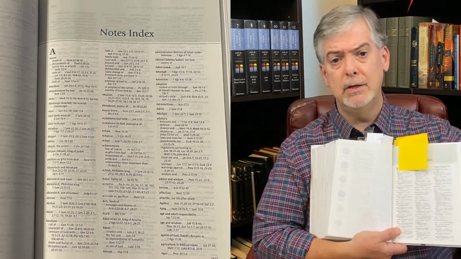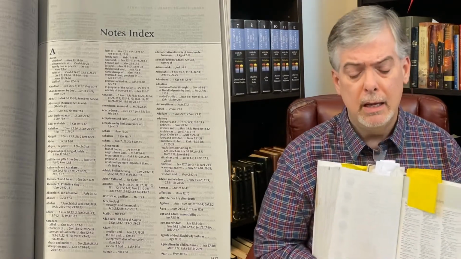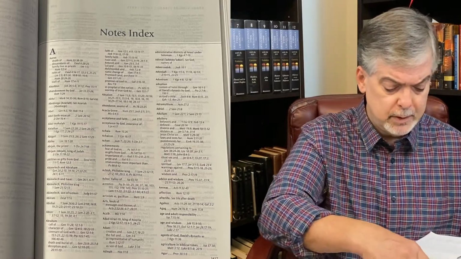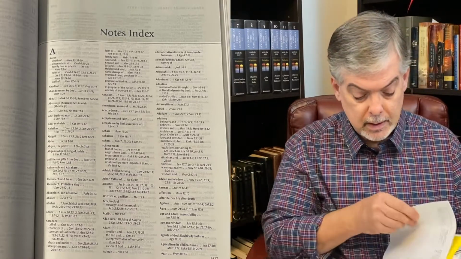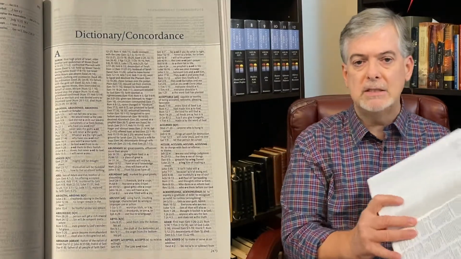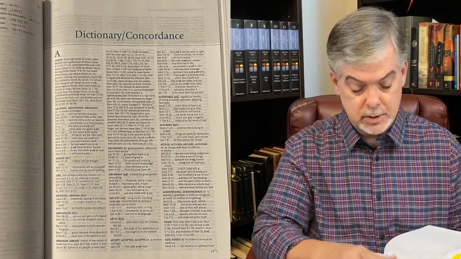And of course, it's the New Living Translation, which is clear as a bell, and that's why it's so nice. But you can come to the notes and look it up. Now, here's the thing. Concordances are fabulous, and electronic concordances are even better. But this is a dictionary and concordance. So it defines the term and then tells you all the places that it is. And I had to just bookmark it to show you.